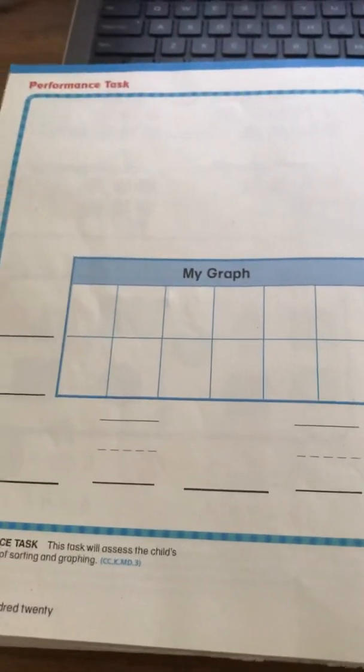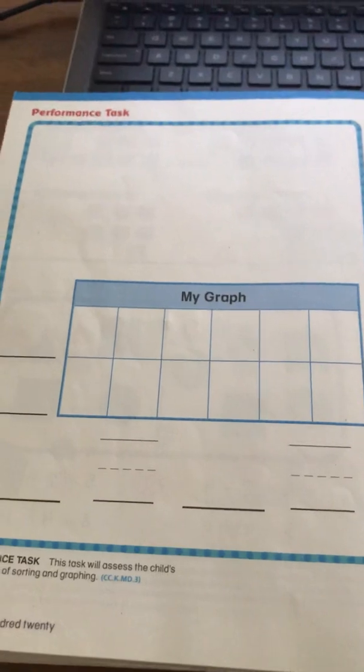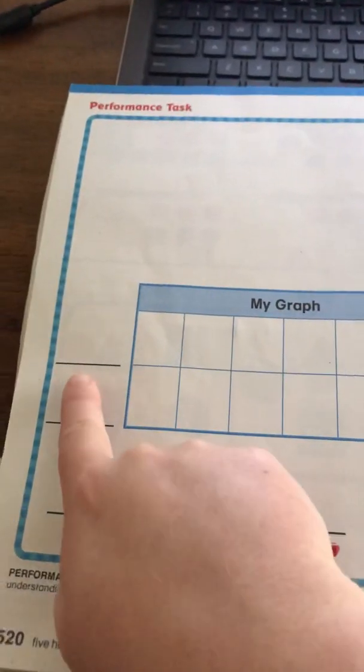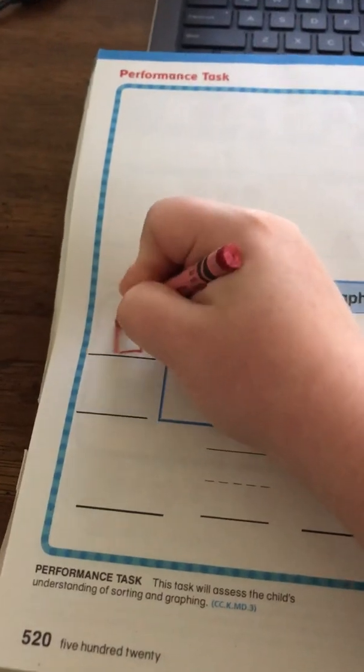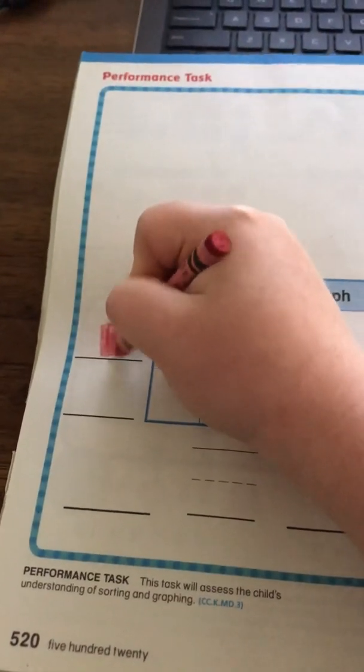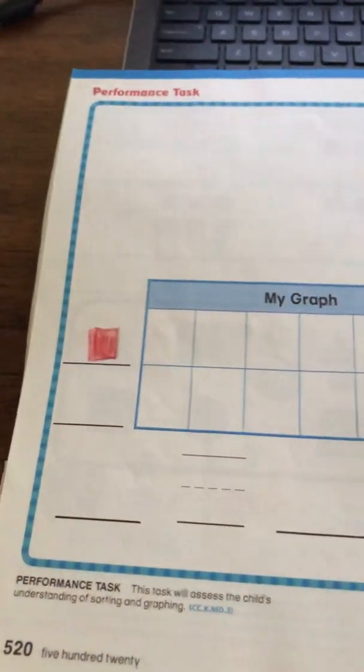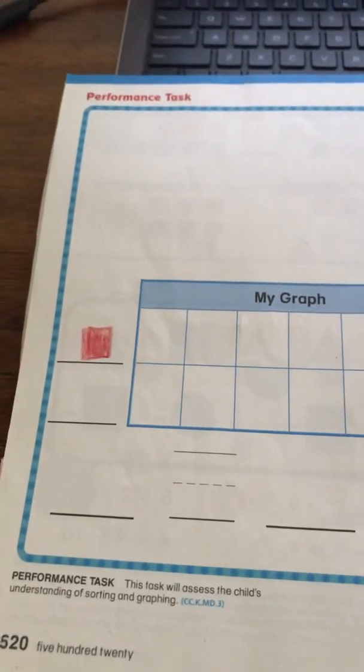520. We have an empty graph, and we're going to fill it. You're going to need 2 crayons, red and blue. And here's what I'm going to ask you to do. On your first line, please make a red square. On your second line, please make a blue square.